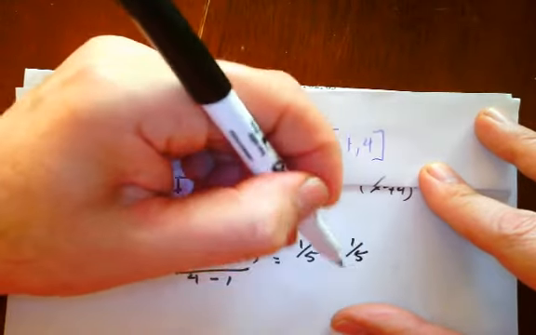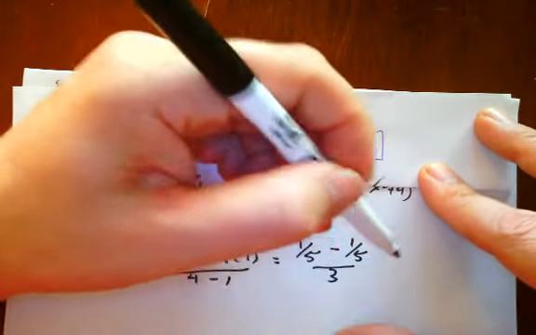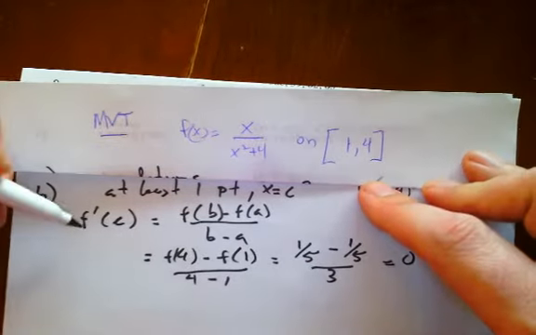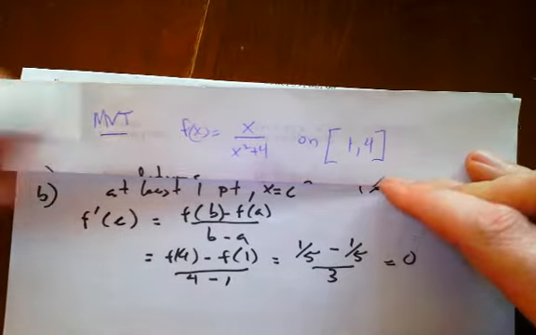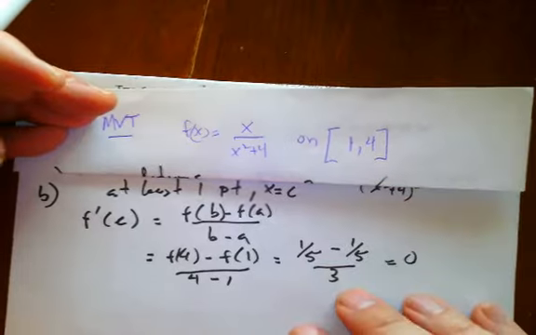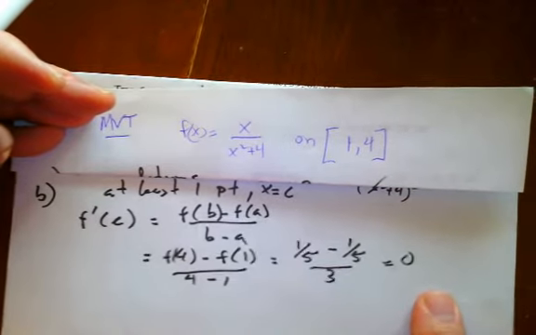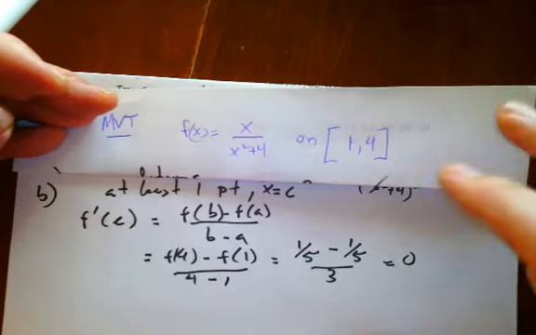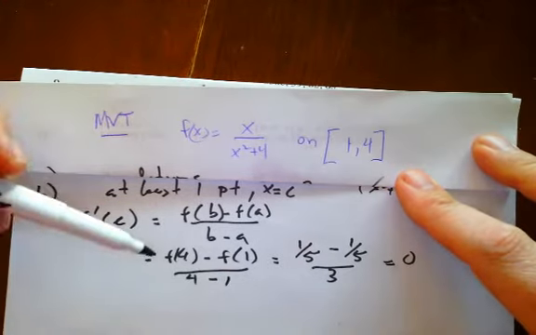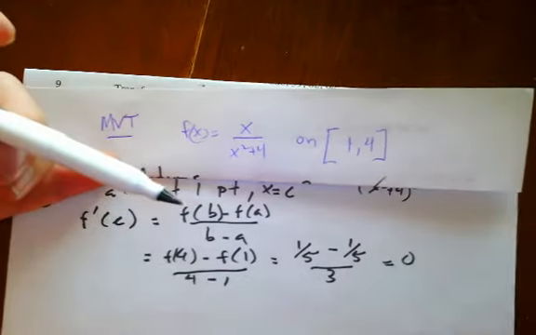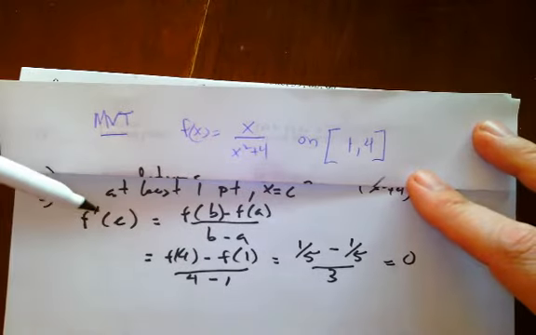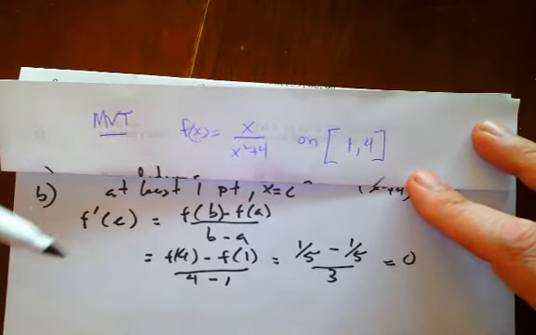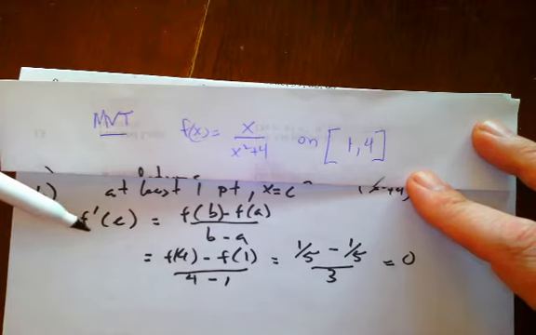So I think I'm going to fold this down so I can see the original function while I do this. Okay, so if I plug a 4 in down here, I get 16 plus 4 is 20. If I plug a 4 in here, I have 4 over 20, or 1 over 5. If I plug a 1 in for each of these x's, I get 1 over 1 plus 4, 1 over 5. Oh, look at that. I end up with a 0 slope. So we're wondering where f prime equals 0.